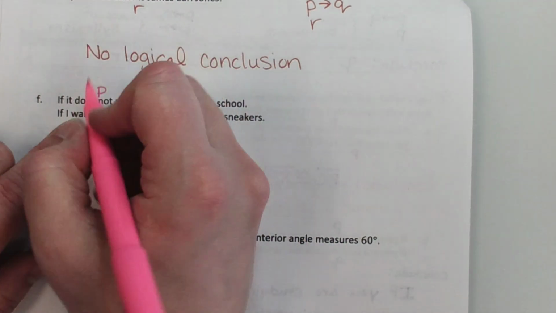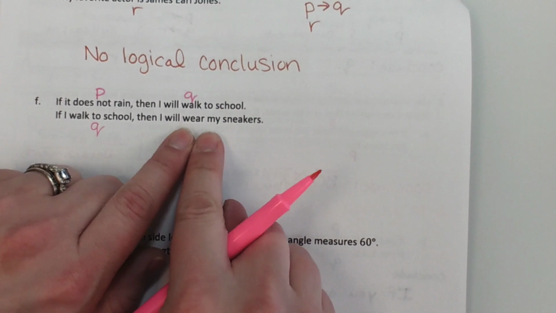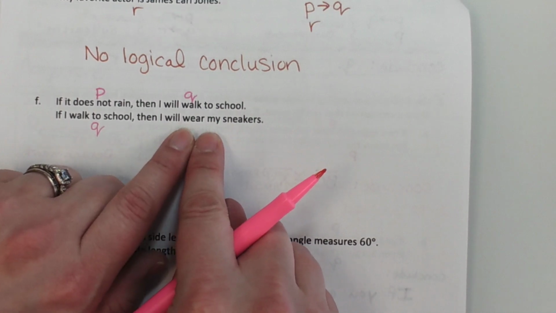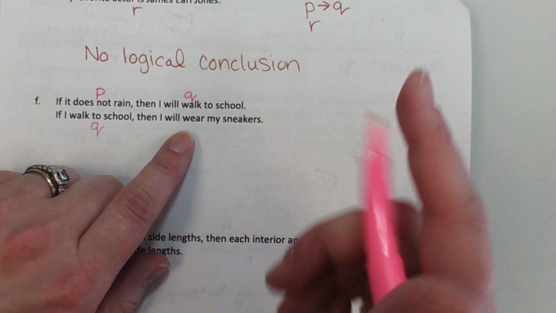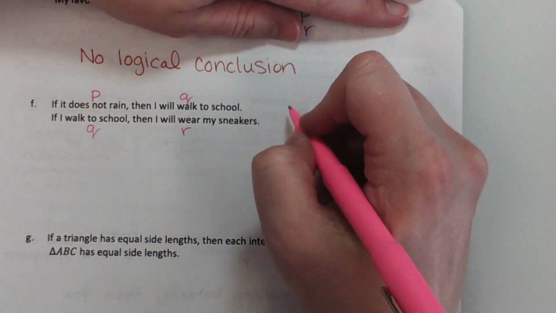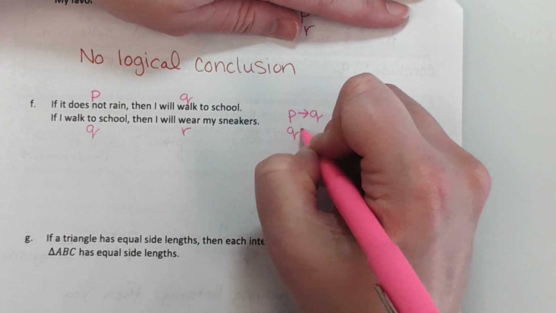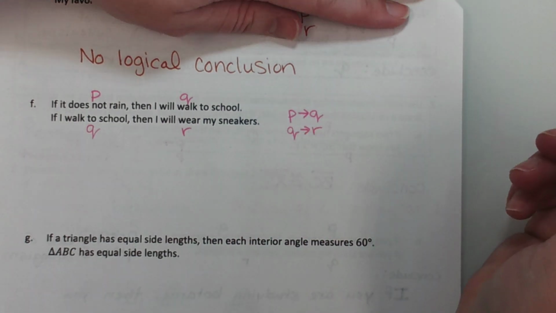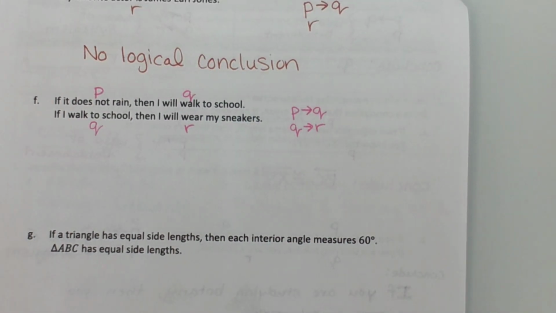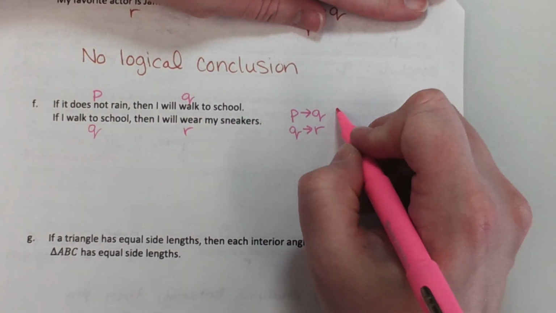If I walk to school, then I wear my sneakers: match P, match Q, or neither? Neither, so I put an R. If P, then Q. If Q, then R. Does that fit my laws? Which law? Second one, syllogism.